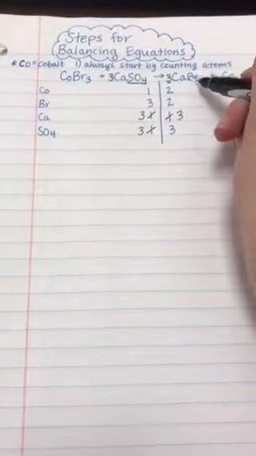And again, I'm going to recount anything that was impacted. So that would be my calcium and my bromines. So now I have 3 calciums. This 3 and this 2 both impact this bromine. So 2 times 3 is 6. So now I have 6 bromines, okay?